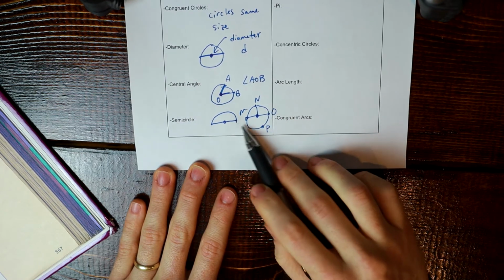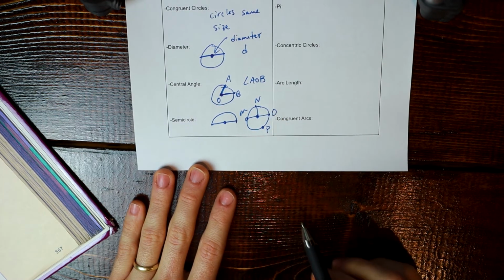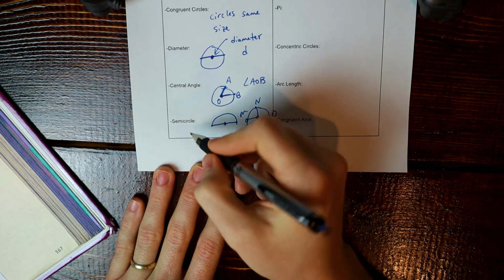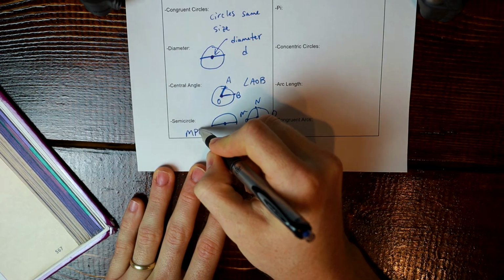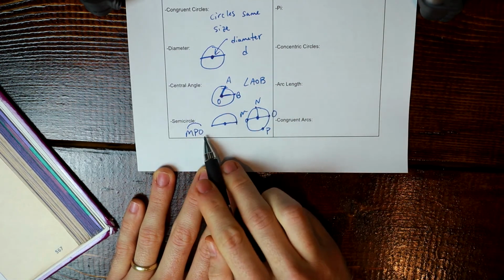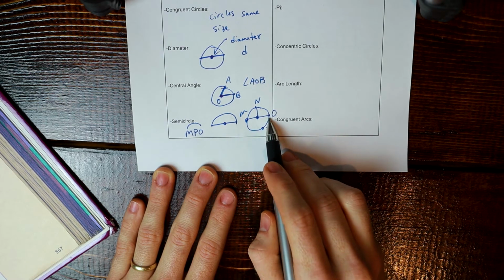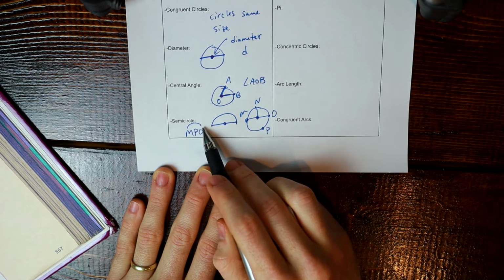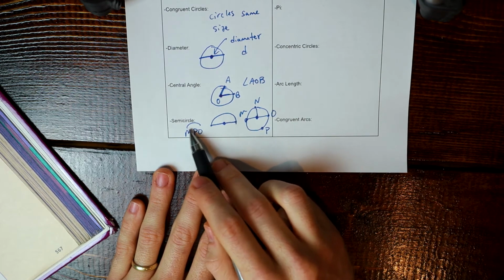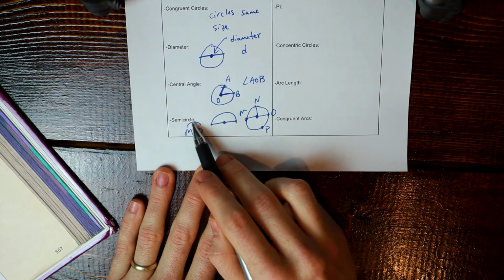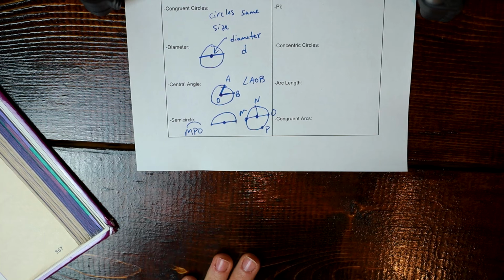MPO would be a semicircle, and it's what's called an arc. So if I wanted to name it, the name would look like this. MPO, so you're tracing it outside the circle, and just like if it was a line segment, you put a segment above it. Here it's an arc, so you're going to put an arc above MPO.